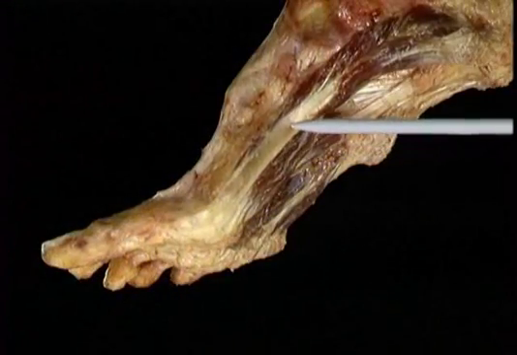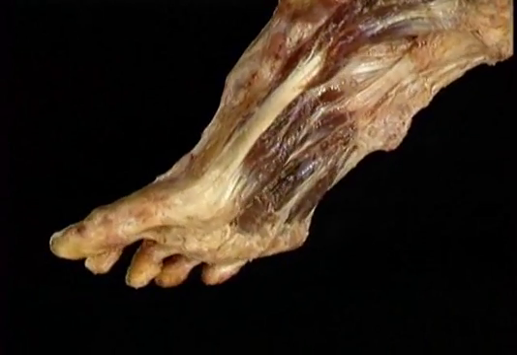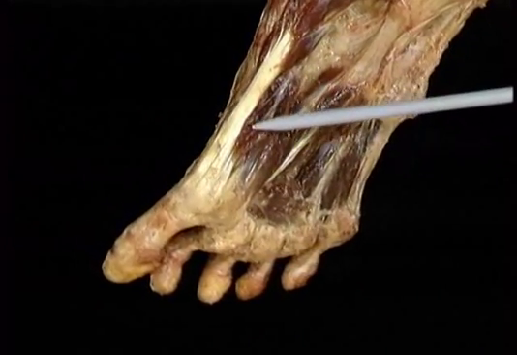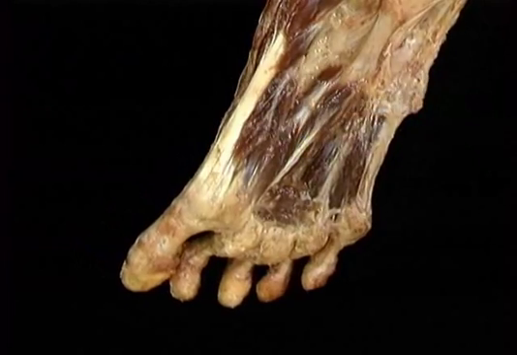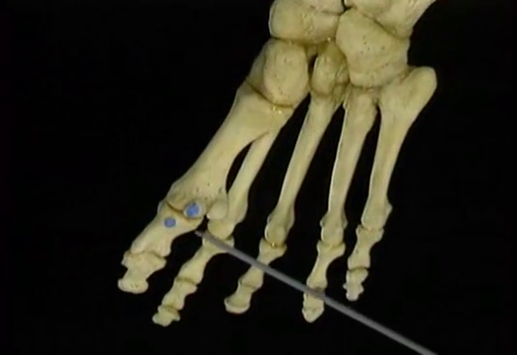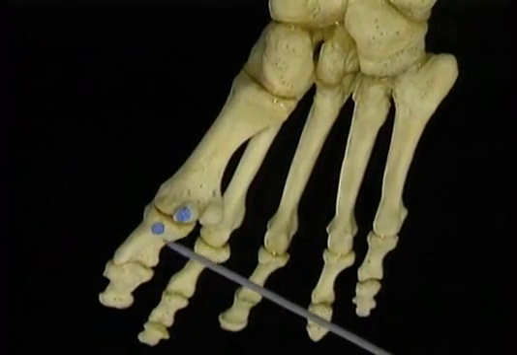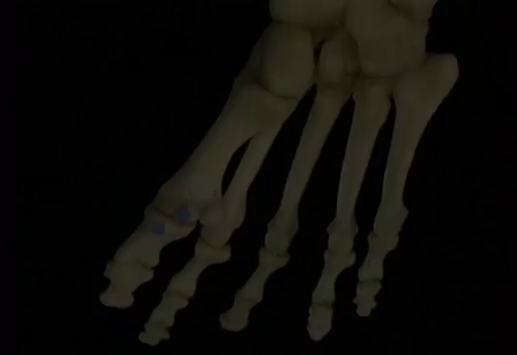The tendon of abductor hallucis merges with the medial part of flexor hallucis brevis and inserts with it here, on the medial sesamoid bone and on the base of the proximal phalanx.